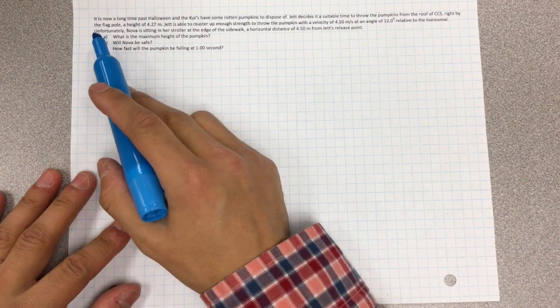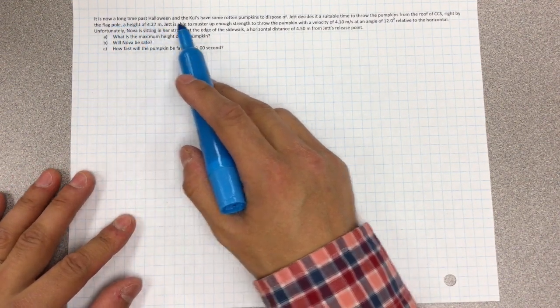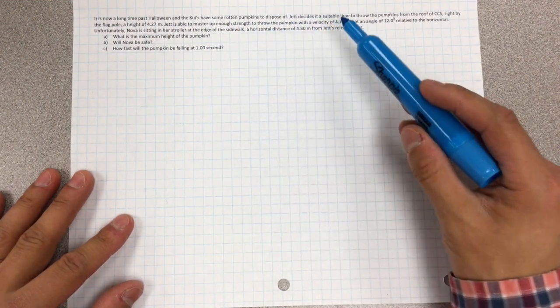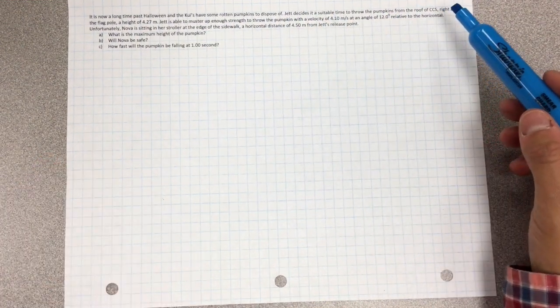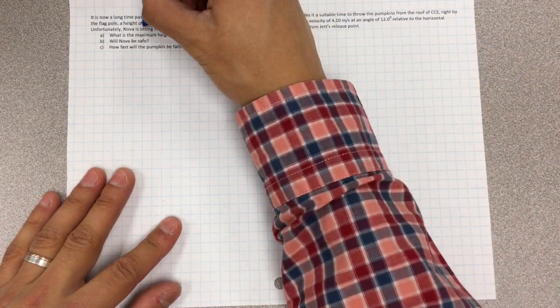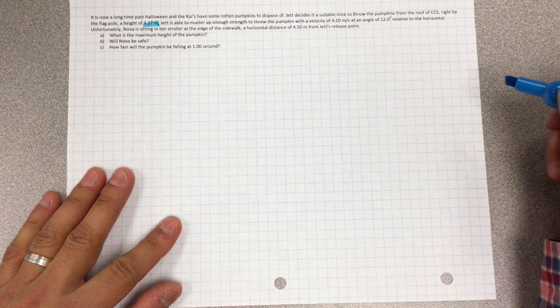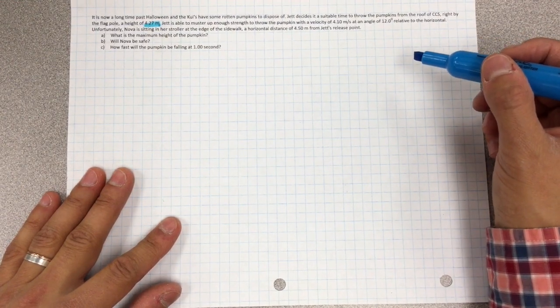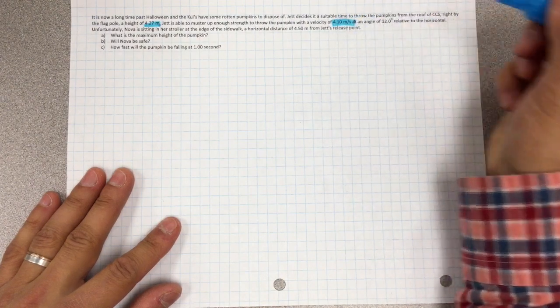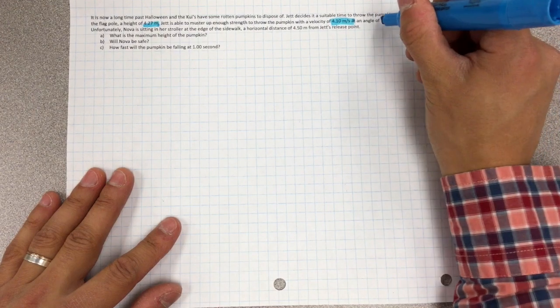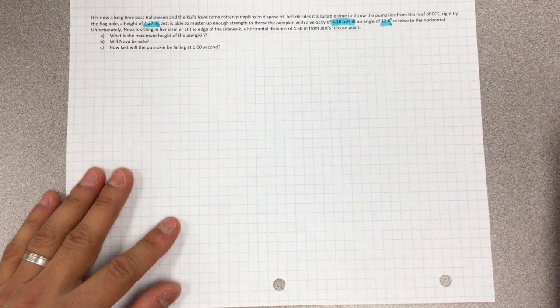So in this question, it is now a long time past Halloween, and the Coolies have some rotten pumpkins to dispose of. Jet decides at a suitable time to throw the pumpkins from the roof of CCS right by the flagpole, a height of 4.27 meters. Jet is able to muster up enough strength to throw the pumpkin with a velocity of 4.10 meters per second at an angle of 12 degrees relative to the horizontal.